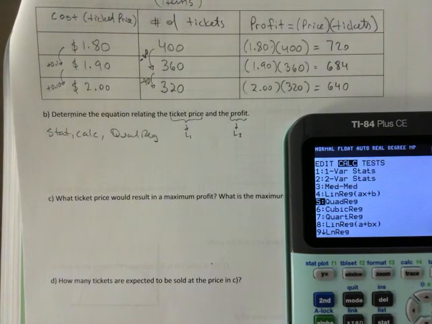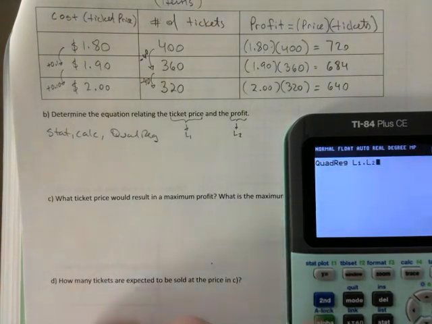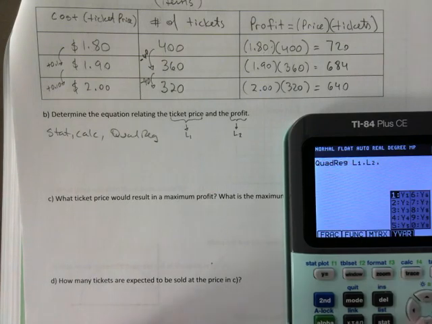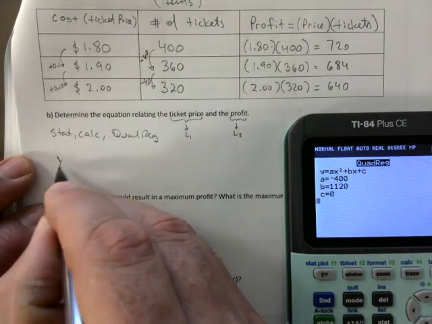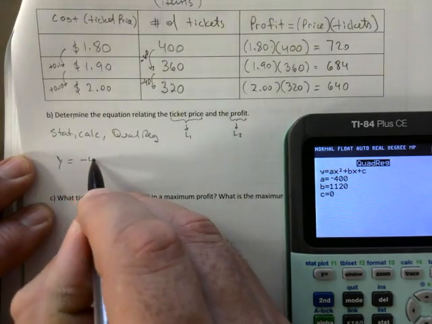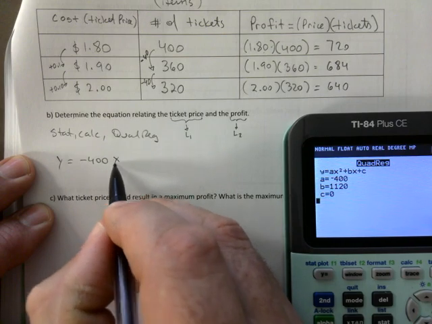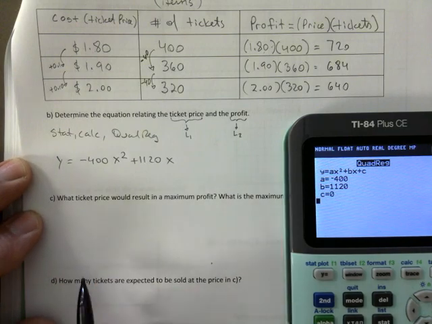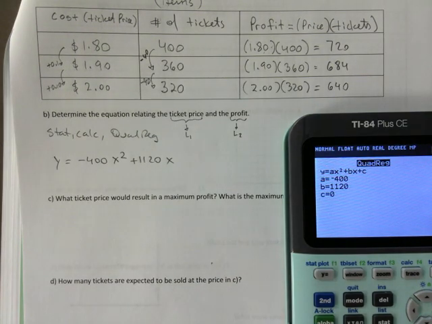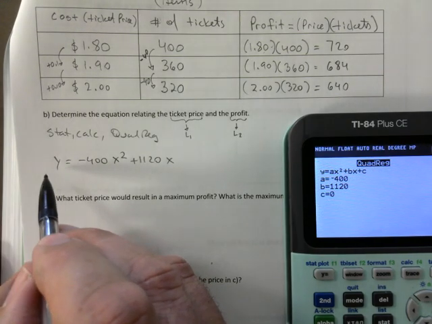So let's go ahead, stat. You already did this probably, right? So you don't really need to retype this. Alpha trace, Y1, hit enter. There's our equation: negative 400 x squared plus 1120x, and C is 0. C is most likely always going to be 0, right? Because if you sell nothing, you make nothing. Like profit will be 0. So (0, 0) is a point.